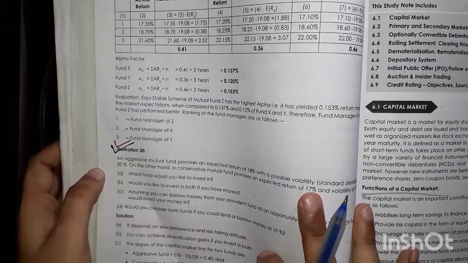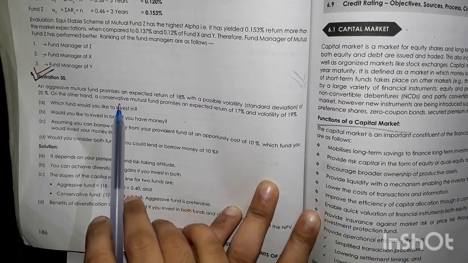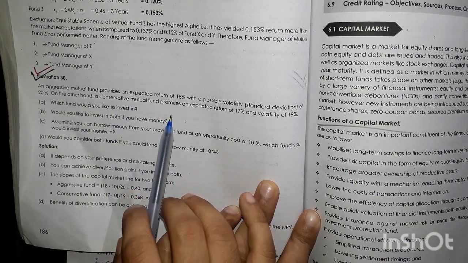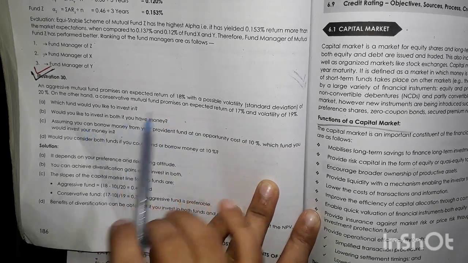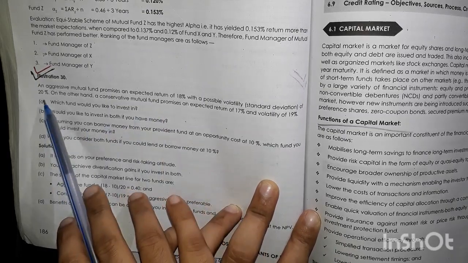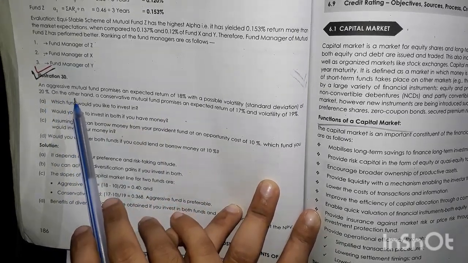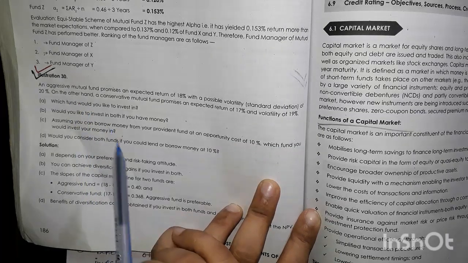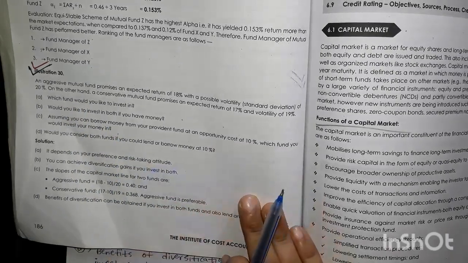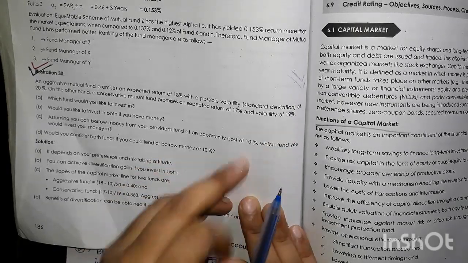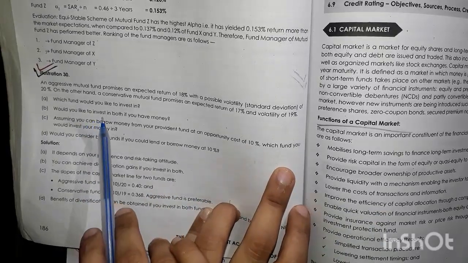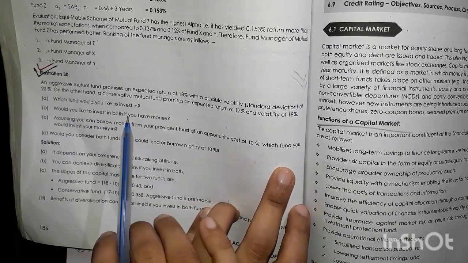Okay, so here we have completed illustration number 29. Now we will go for illustration number 30. An aggressive mutual fund promises an expected return of 18% with a volatility, that is standard deviation, of 20%. So this is the expected return and this is the standard deviation given for the aggressive mutual fund. On the other hand, a conservative mutual fund promises an expected return of 17% and standard deviation of 19%. Okay, so after that, which fund would you like to invest in?